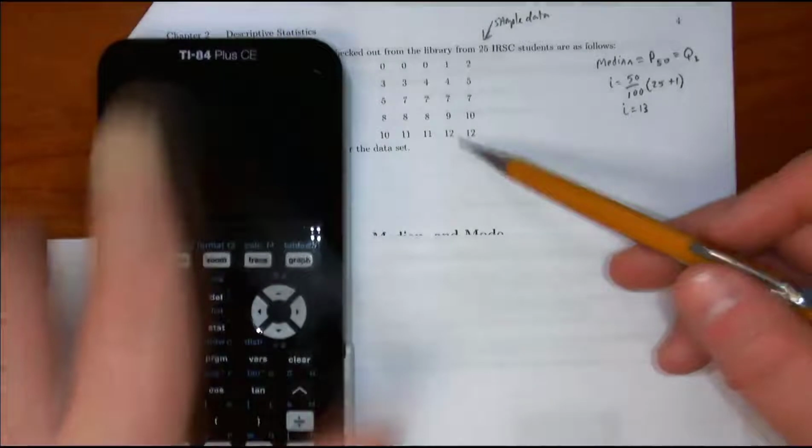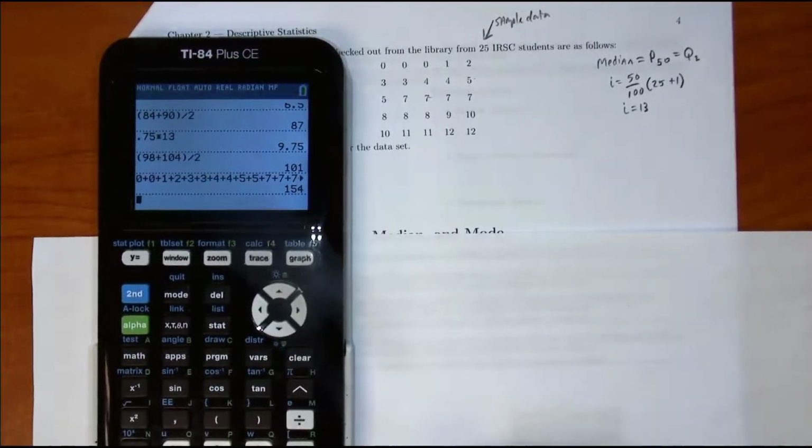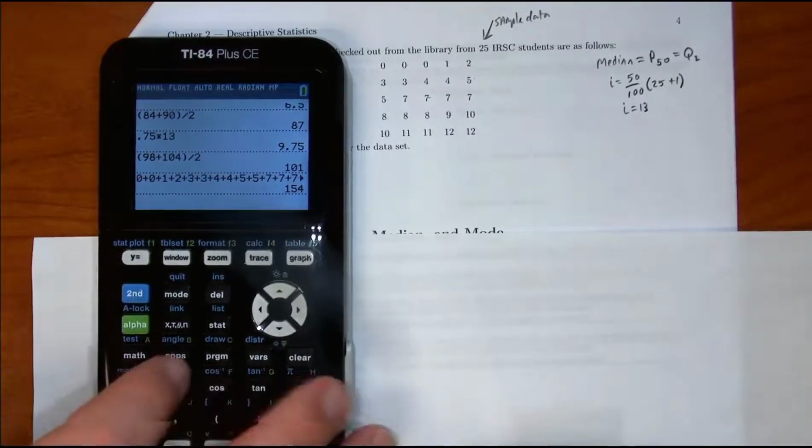So let's see. 0 plus 0 plus 1 plus 2 plus 3 plus 3 plus 4 plus 4 plus 5 plus 5 plus 7 plus 7 plus 7 plus 7 plus 8 plus 8 plus 8 plus 9 plus 10 plus 10 plus 11 plus 11 plus 12 plus 12. I'm going to assume that I typed those in correctly, and 154 is the sum of the x's.